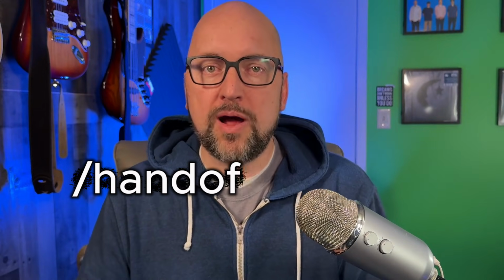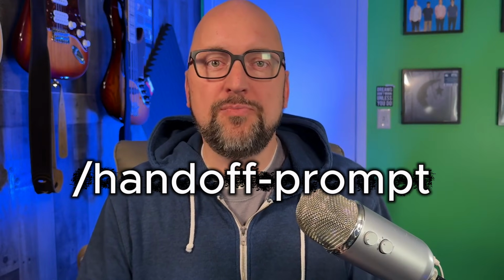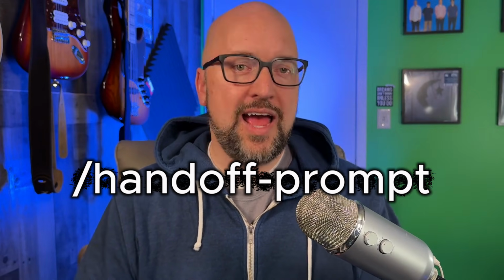When you simply type /handoff-prompt, this makes creating a handoff prompt super simple. You never have to remember what to type or copy and paste anything. And this not only works with, say, Claude Code in your terminal, but you can set up this slash command in your chat window for use with Clawdbot as well.